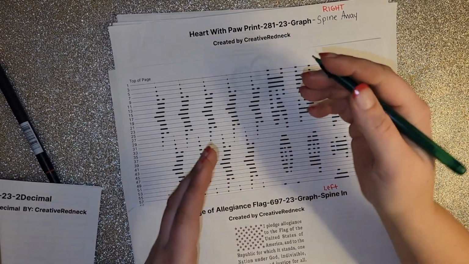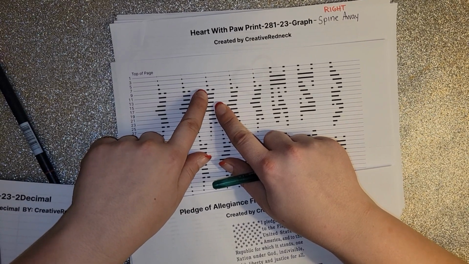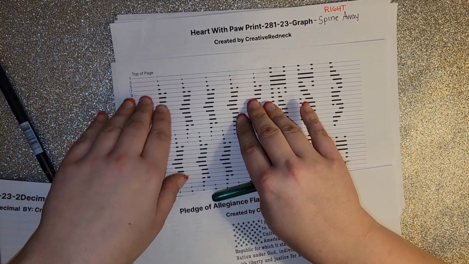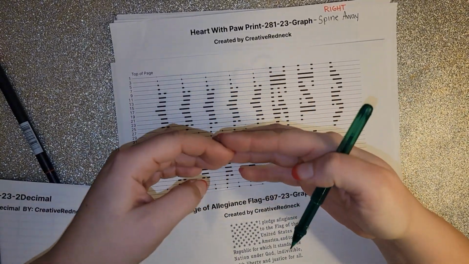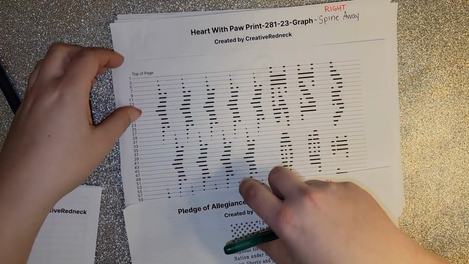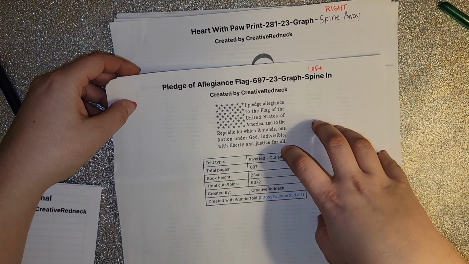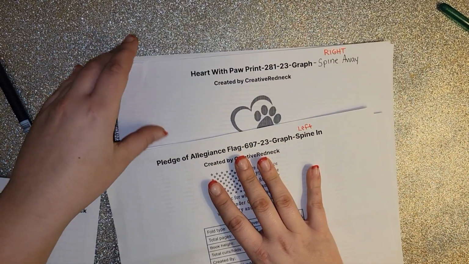So you can get a lot more accurate. You can mark at, say, a 16.66 or whatever that happens to be, whereas trying to use a ruler to measure to that value is going to be extremely difficult to get accurate. So that's graph style. So spine in or top of page to left, spine away, top of page to right.